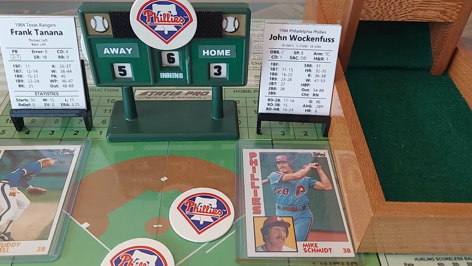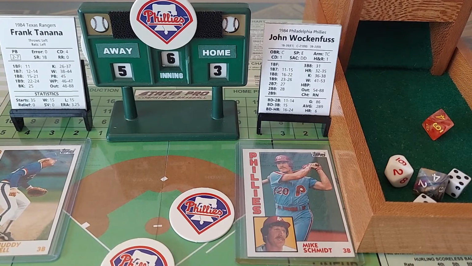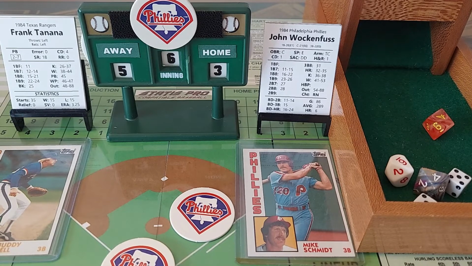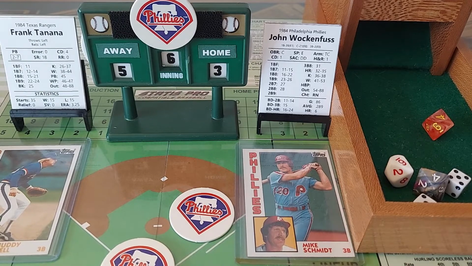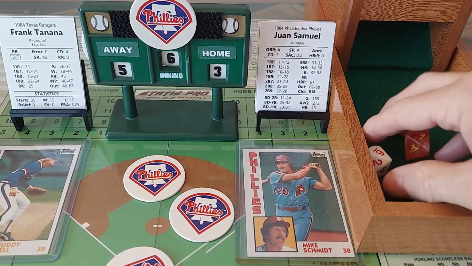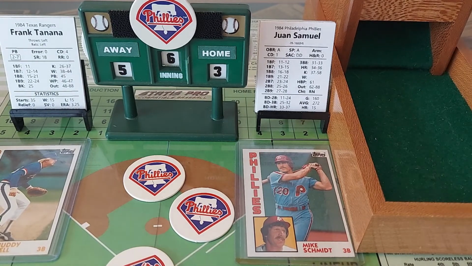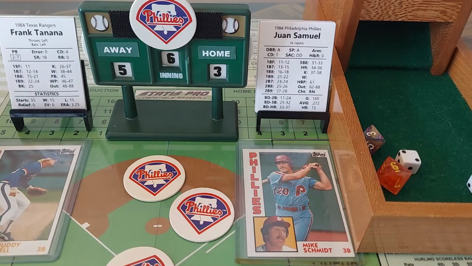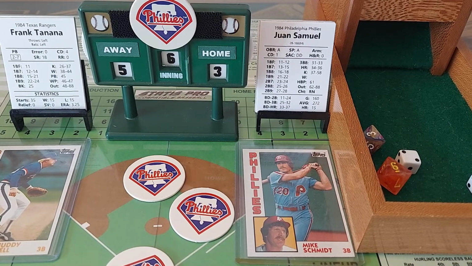Here's the pitch to Wockenfuss. He's going to be swinging away. 8 is off of his card, and 44 is a base on balls. Wockenfuss is an OBRC runner. And there are only 2 marks left now on Tanana's fatigue once Samuel comes to bat. 3 off Tanana's card. 63 is going to be an out, right normal. Line drive to first base. Caught by Pete O'Brien. Unproductive out, 2 outs.